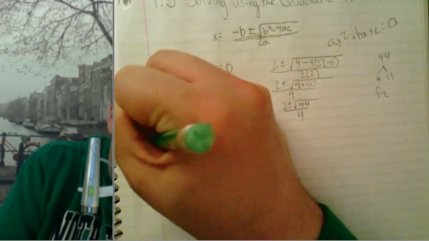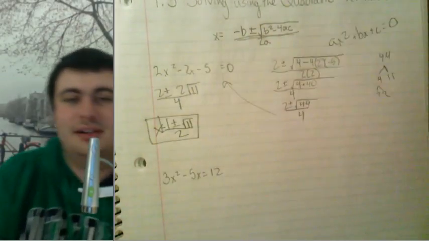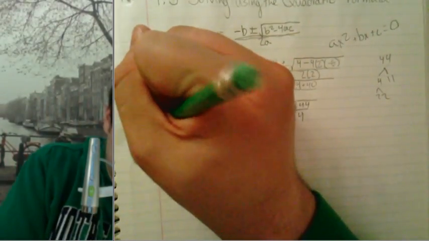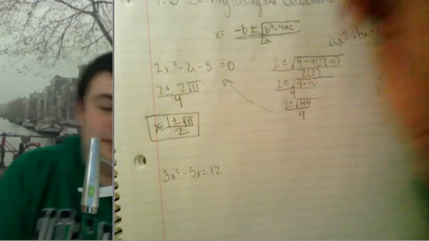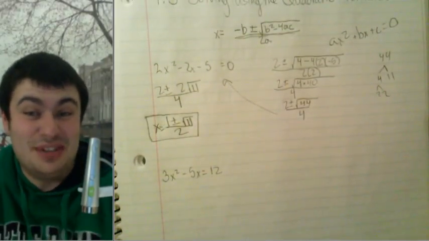So x equals 1 plus or minus the square root of 11 divided by 2. And that is our answer to this equation. That's what x equals there. Yeah, it looks kind of abstract, doesn't it?